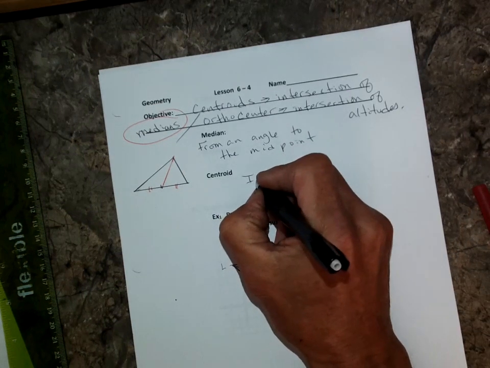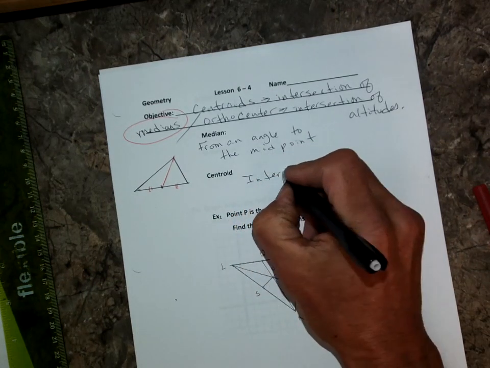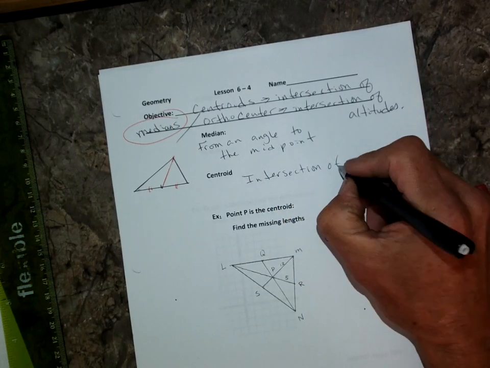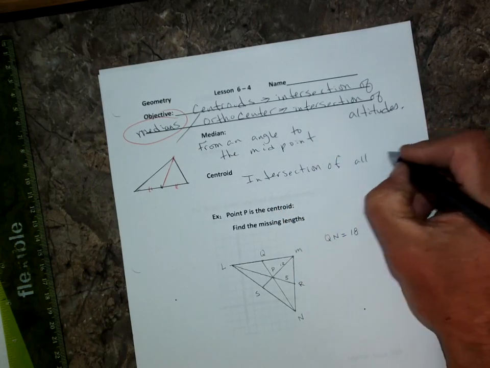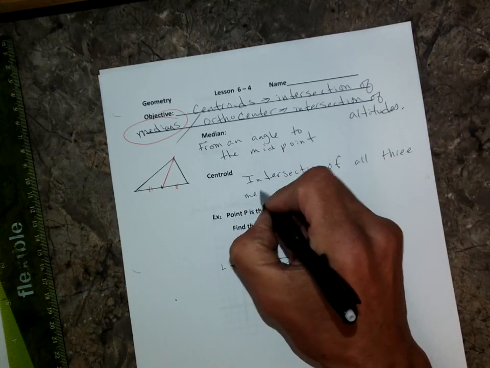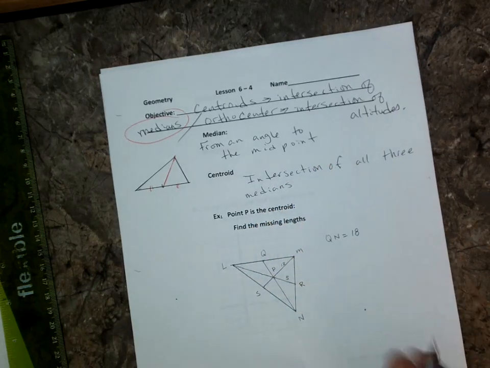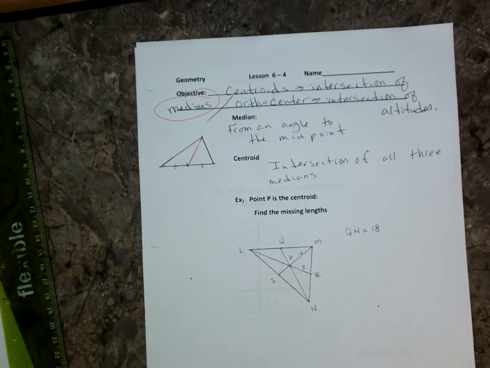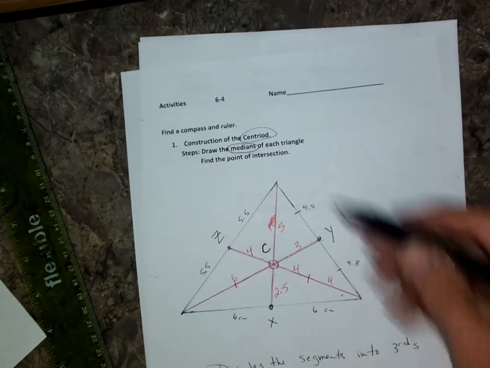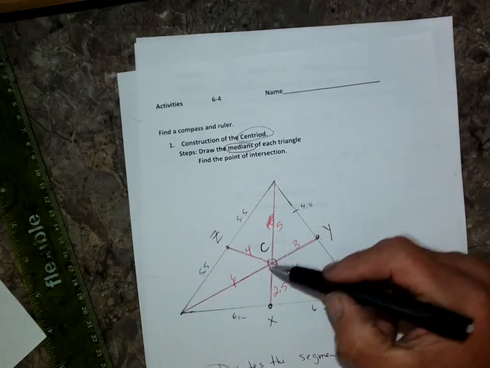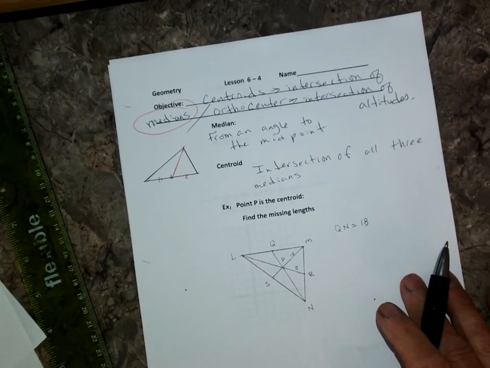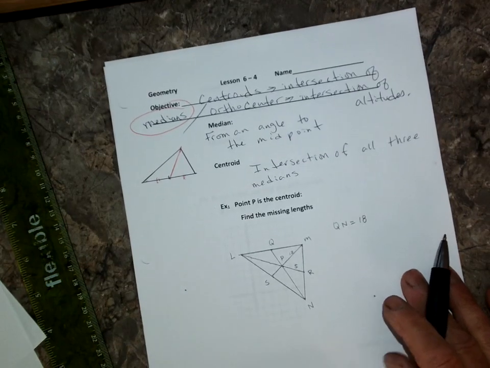The centroid is the intersection of all 3 medians. So we did that construction. Drew the medians. I got a central point called the centroid. Now, what's the big deal? Well, the big deal is it actually cuts each median into what I call thirds.